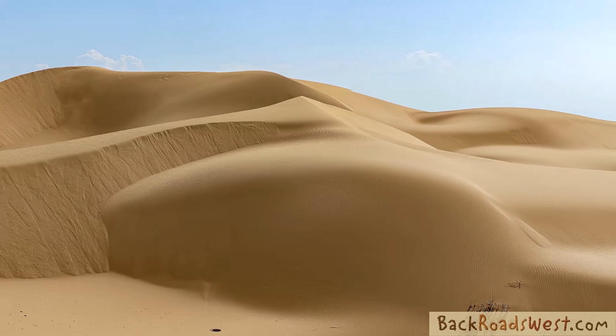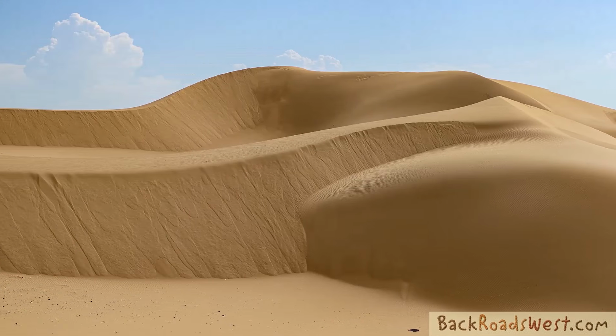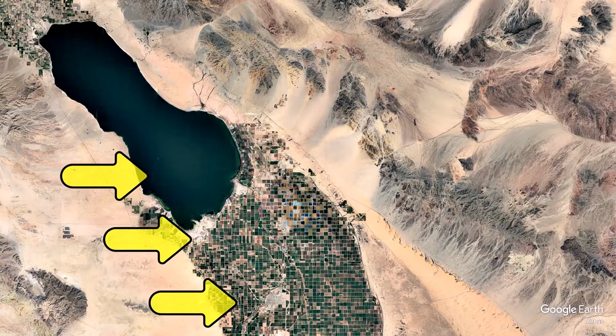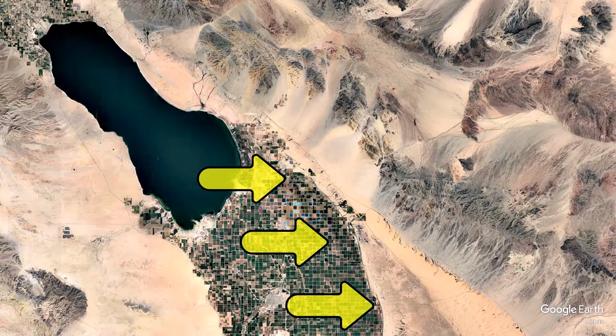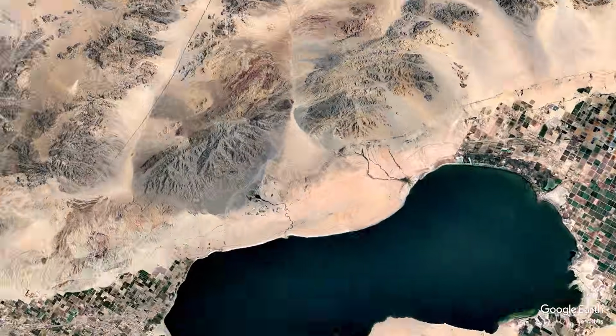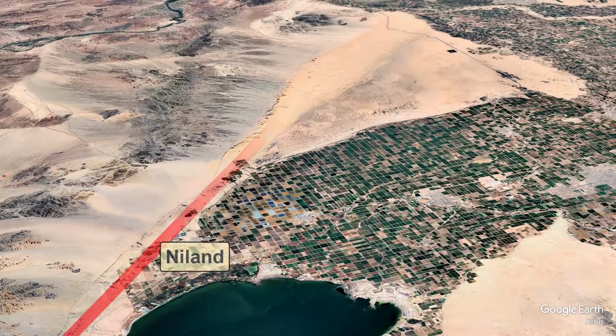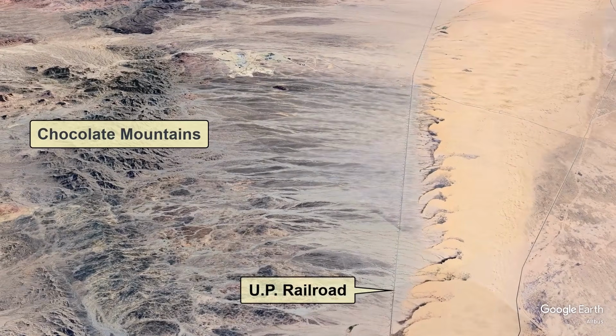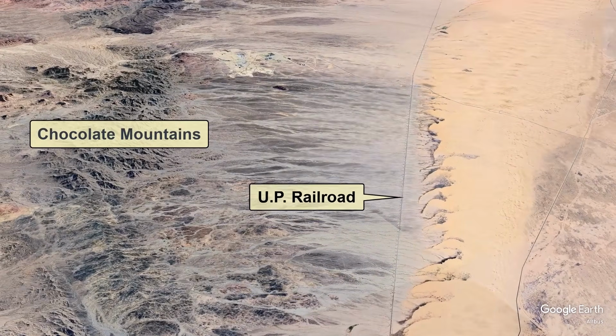So now let's talk about how the Algodones Dunes were created. During the periods when Lake Cahuilla was dry, the surface sediments were blown east by steady prevailing winds from the ocean. A strand of the main portion of the San Andreas Fault that we'll visit shortly extends southeast from the town of Niland and formed a mountain range on its east side called the Chocolate Mountains. Today's Union Pacific Railroad tracks roughly follow this fault strand.